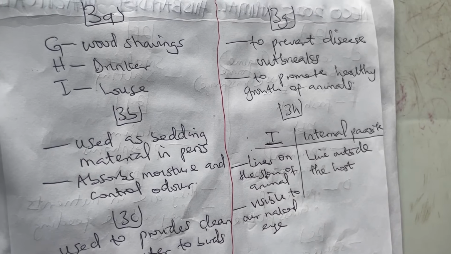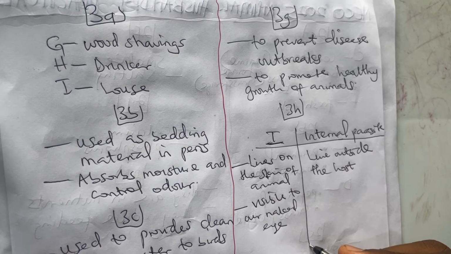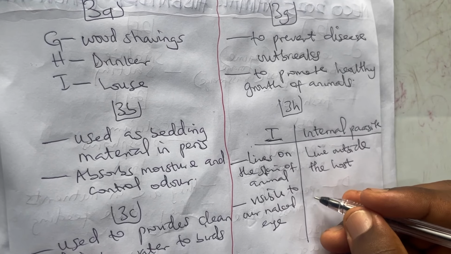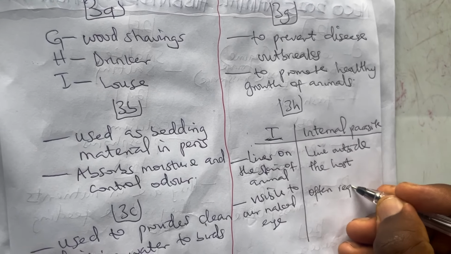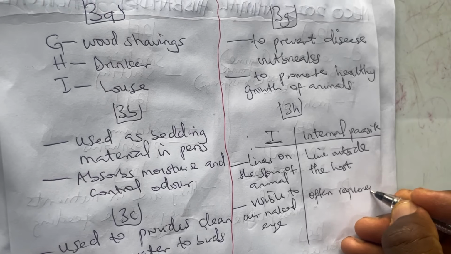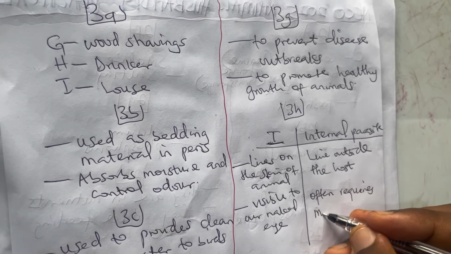So what about the one for the internal? We know that one often requires a microscope.